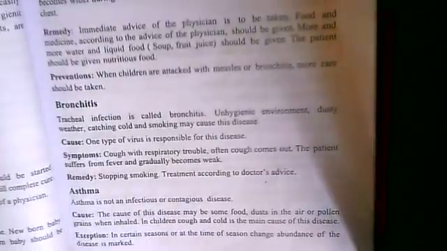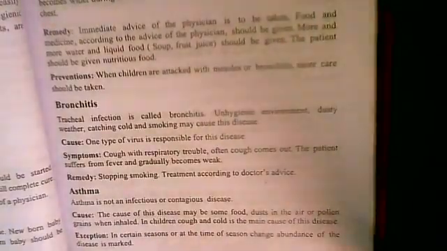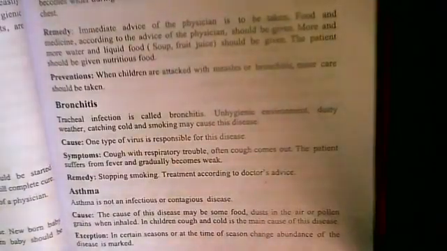Bronchitis: another disease is bronchitis. Tracheal infection is called bronchitis. Unhygienic environment, dusty weather, catching cold, and smoking may cause this disease. Cause: one type of virus is responsible for the disease.